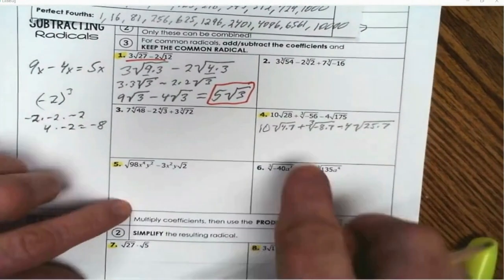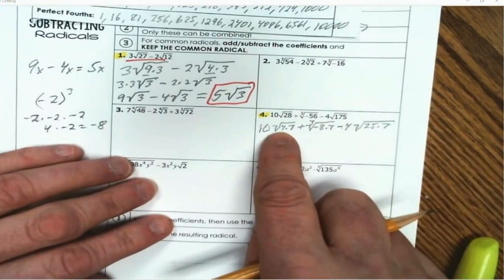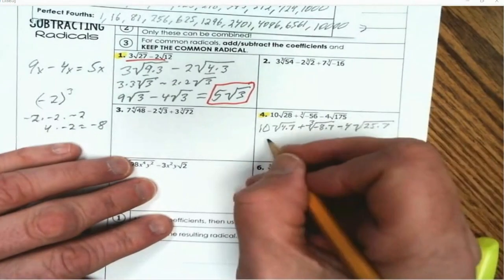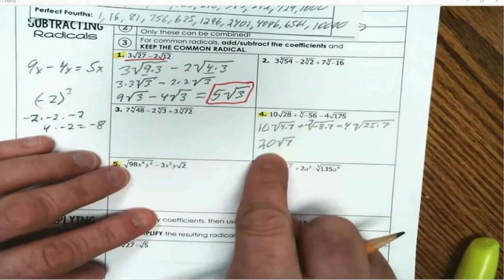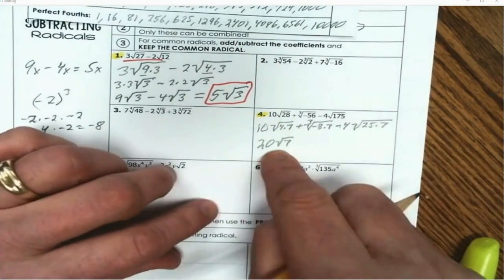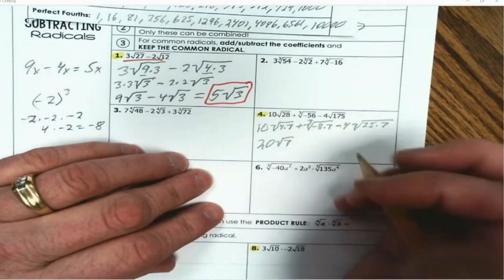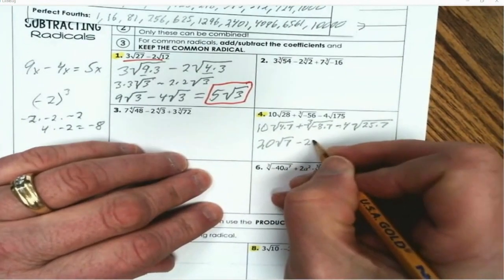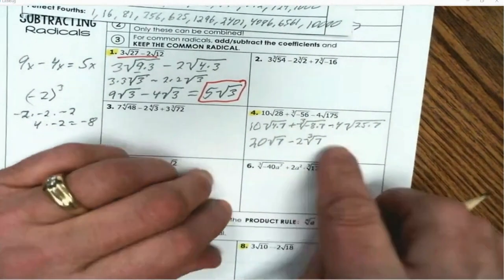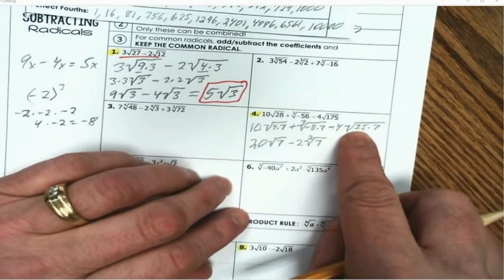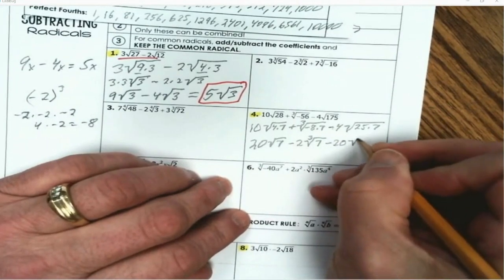Okay, so we've rewritten them to where we can pull out squares and cubes. So the square root of 4 is 2. 2 times 10 is 20. So that simplifies to 20 square roots of 7. Then we have just plus the cube root of negative 56. We said that the cube root of negative 8 is negative 2, so negative 2 cube roots of 7. And the square root of 25 is 5. So minus 4 times 5, that's 20 square roots of 7.